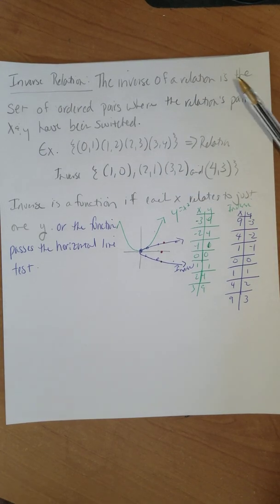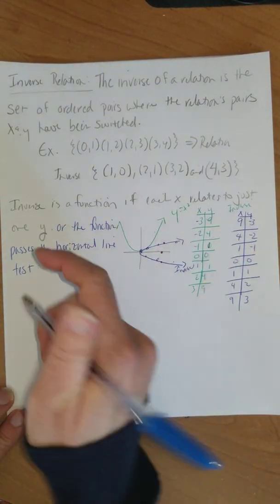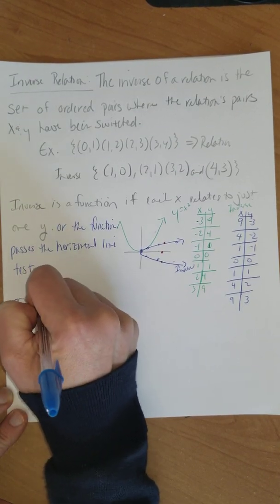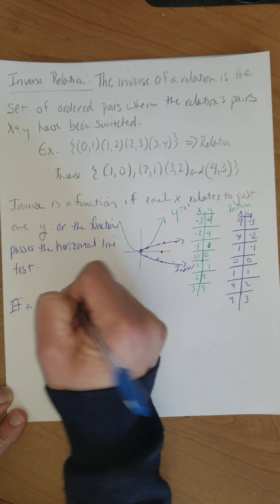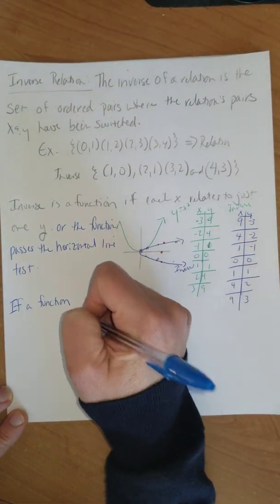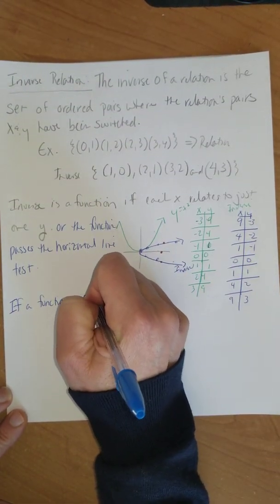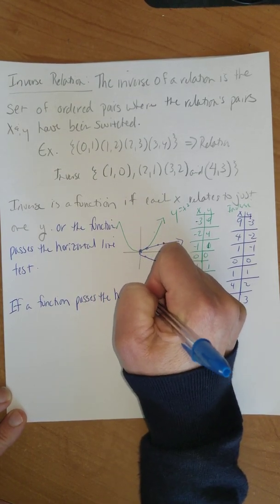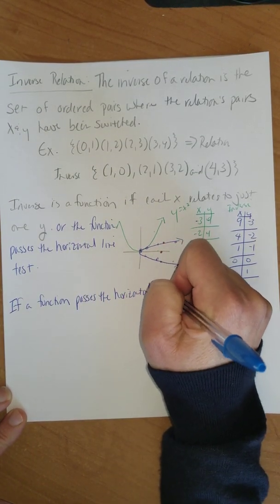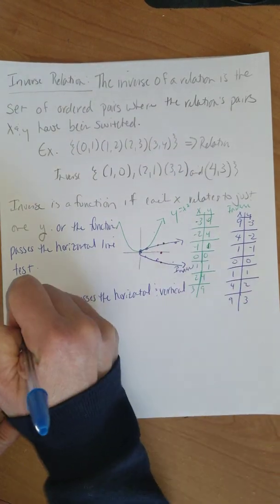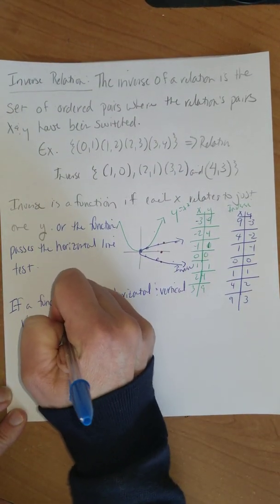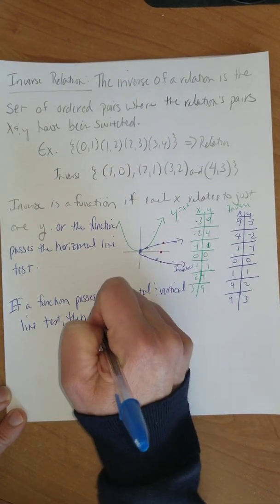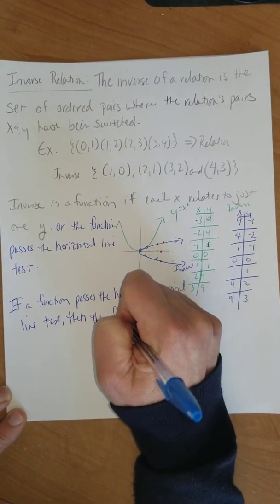All right. Now, if a function passes the horizontal and vertical line test, then the function and its inverse are functions.